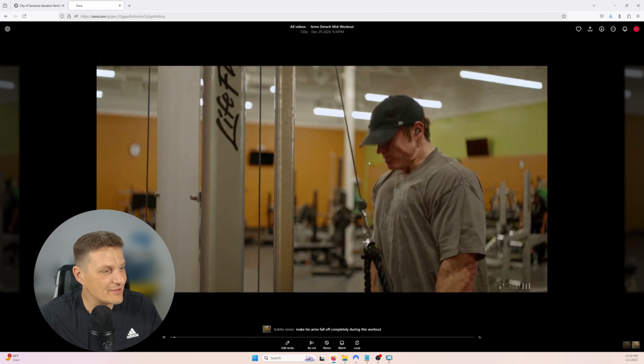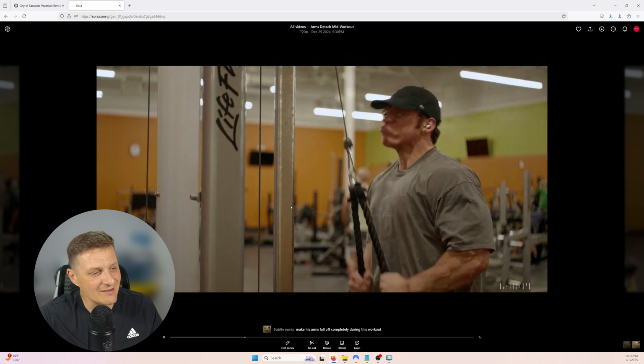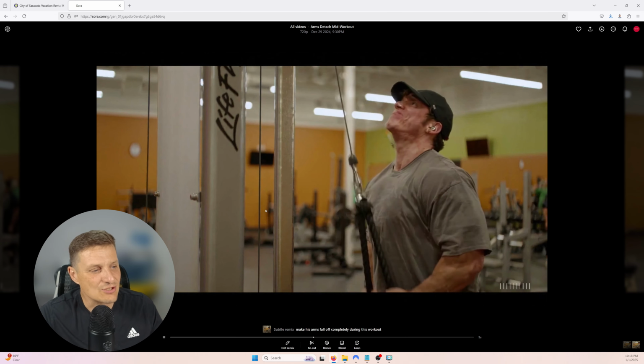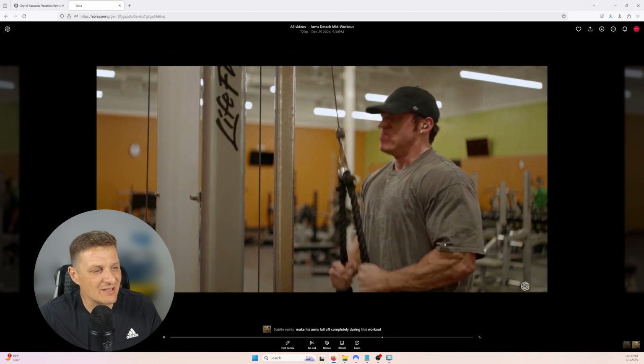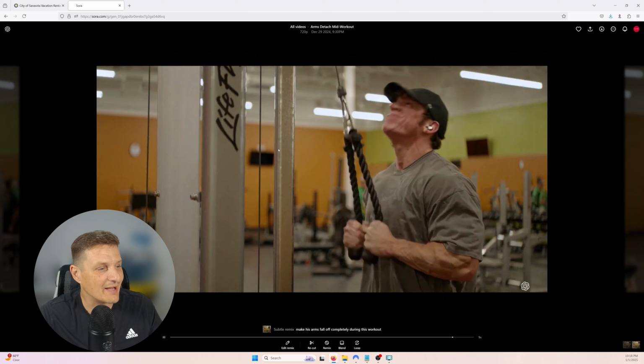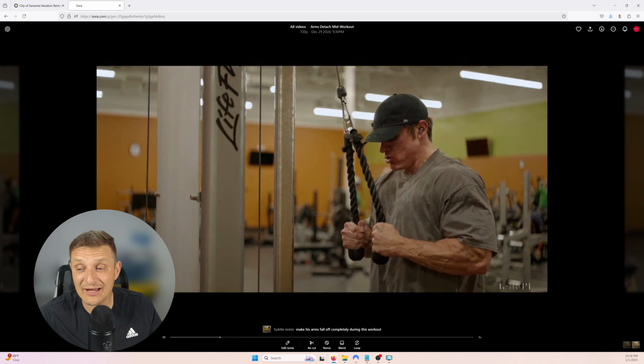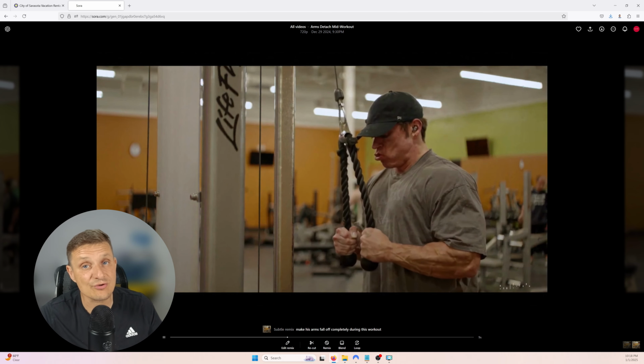So now let's go into the other one. And once again, kind of the same thing. So how do I make him be completely transformed? This is the part that I'm having a hard time with. I'm just not too happy with Sora so far.